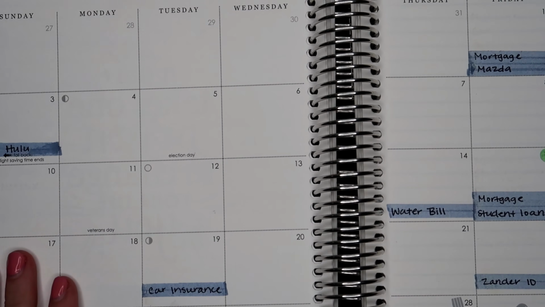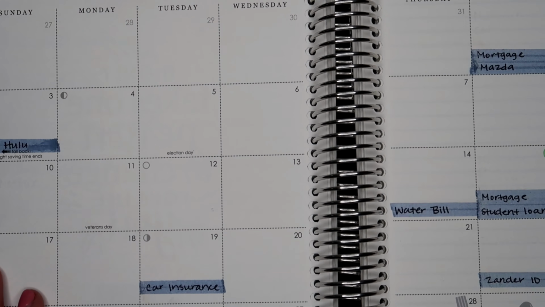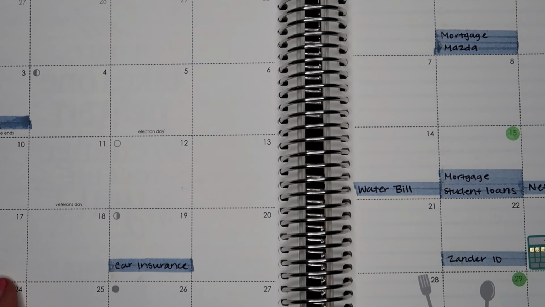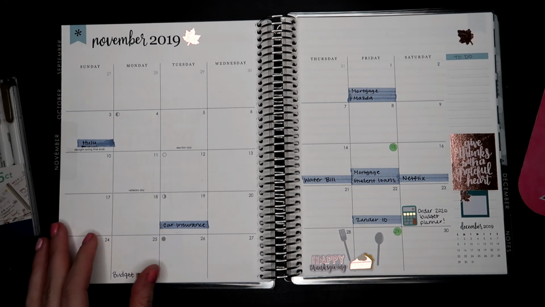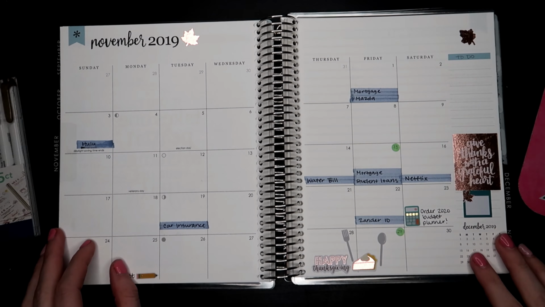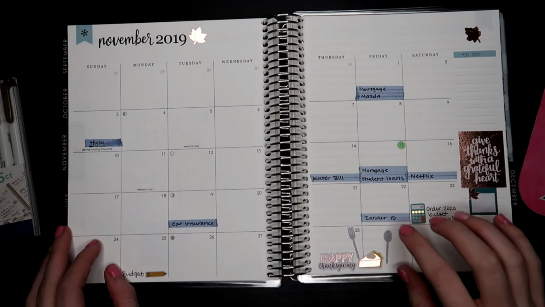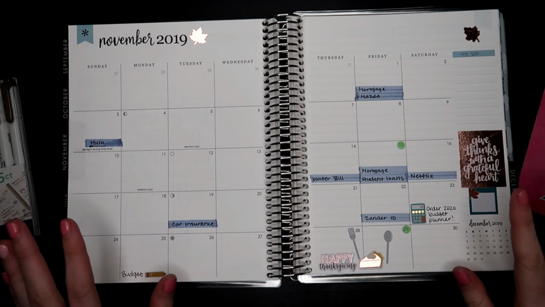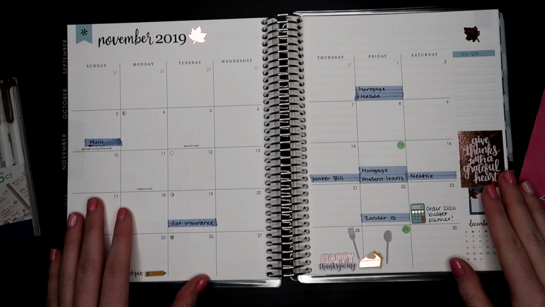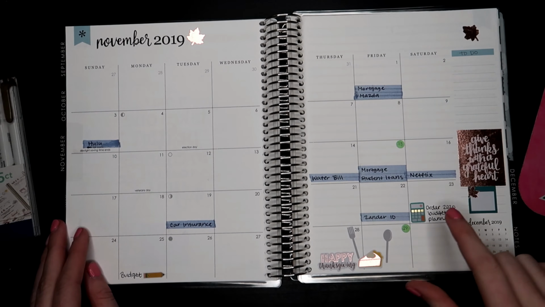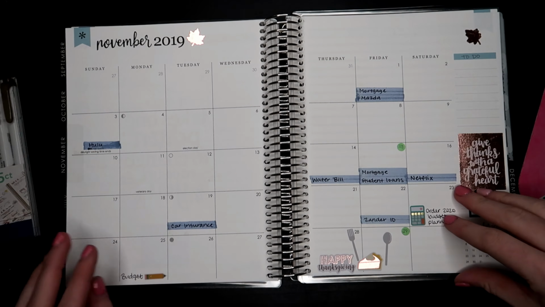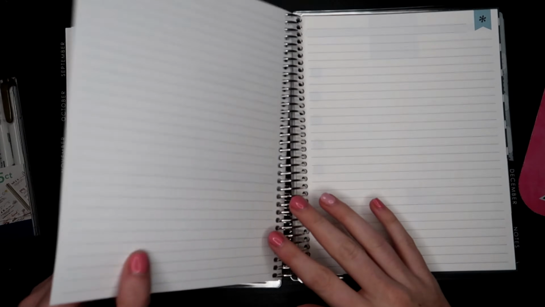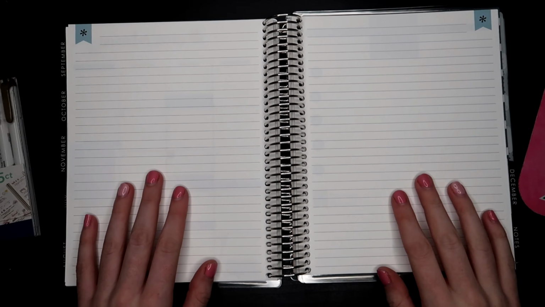Okay, so this is all set up already. Zoom you back out so you can even see what I'm talking about. This is all set up already. Like I said, I did this so that I didn't leave anything out. I don't need to do anything for this. I don't have to order my budget planner because my mom got it for me for my birthday. That's helpful.